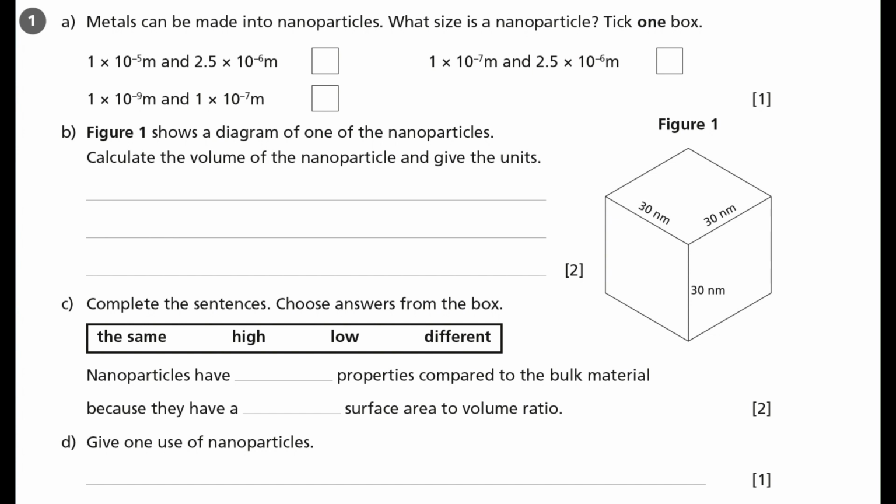The clue is nanoparticle. Nano is times by 10 to the minus 9 meters. So a nanoparticle must have times 10 to the minus 9 meters in there. So the only answer is this one that fits that criteria. So we're going to put a little X to mark that box.